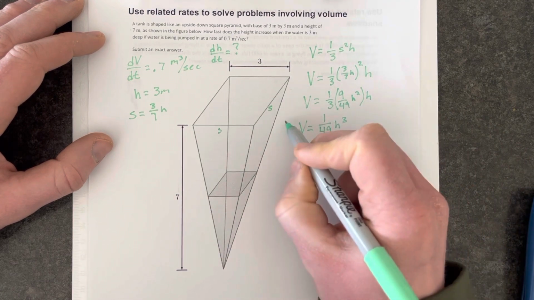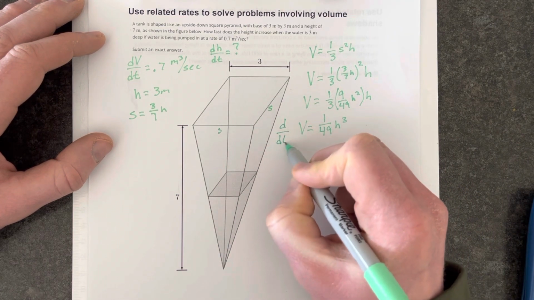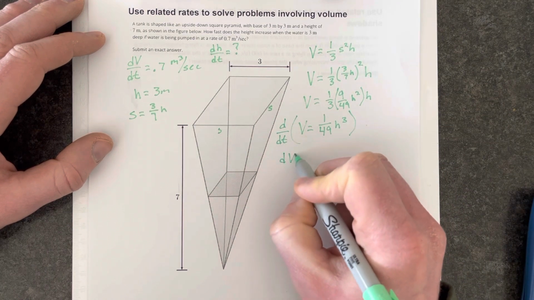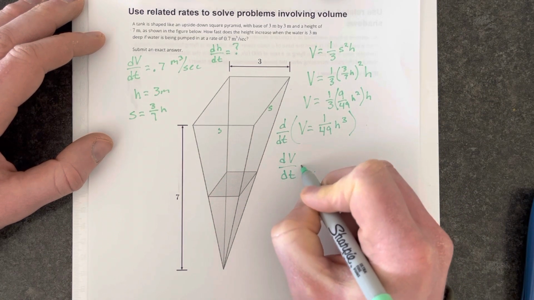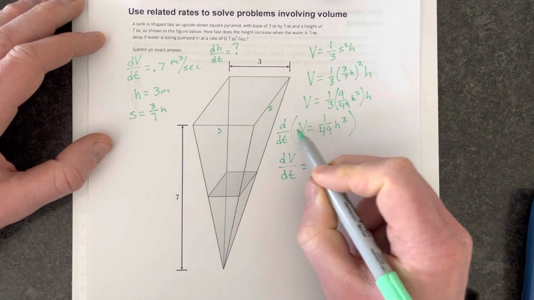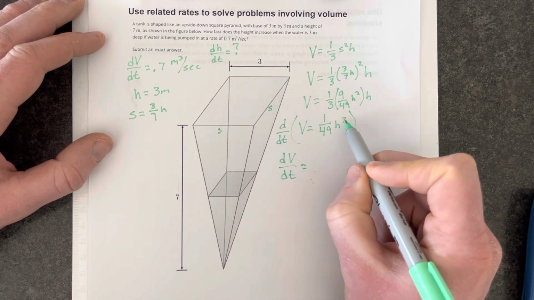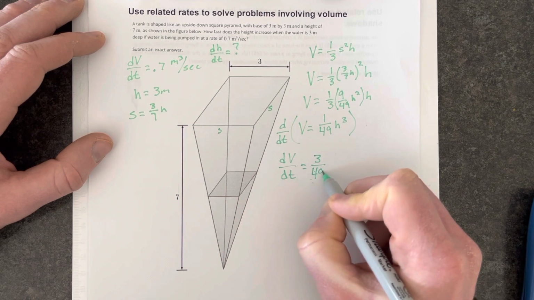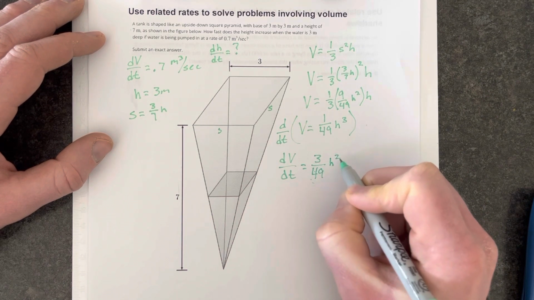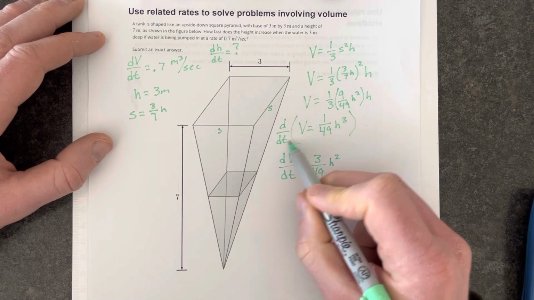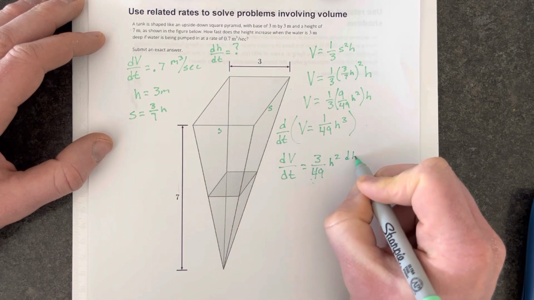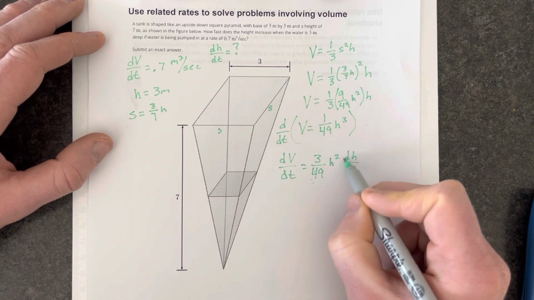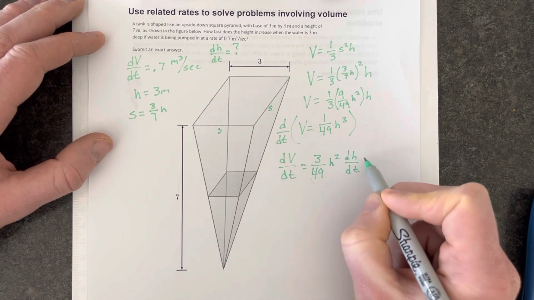Now we want to take the derivative of this with respect to time. When we do that, we end up with dV over dt is equal to, if we take the derivative of this piece here, the 3 would come to the front, and we get 3 over 49 h squared. But we're taking the derivative of h with respect to t, so that's dH over dt. That's actually what we're trying to find.